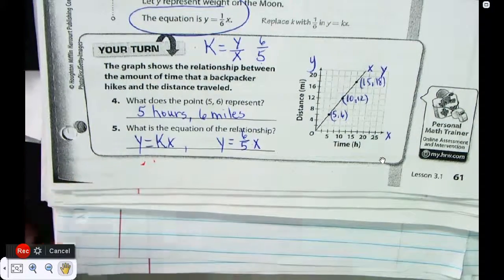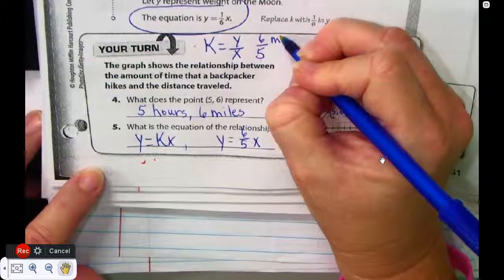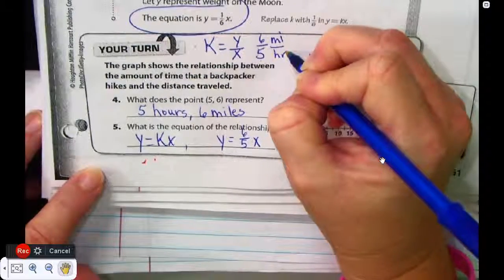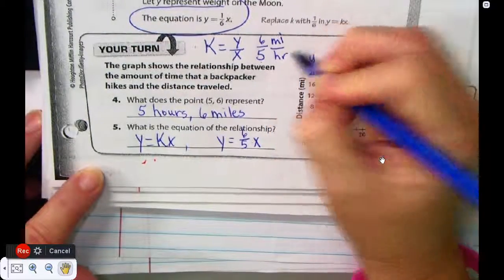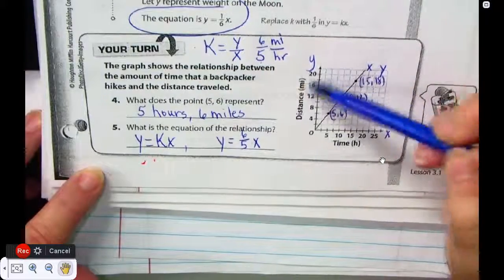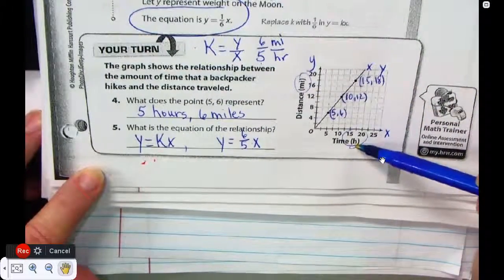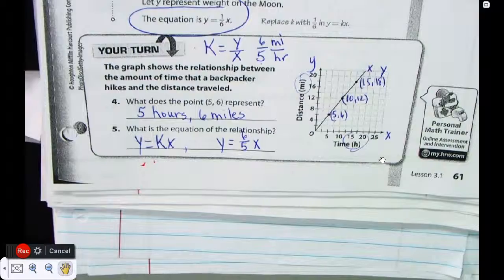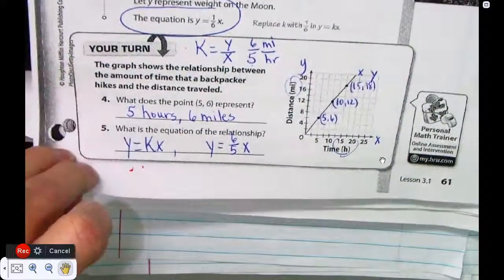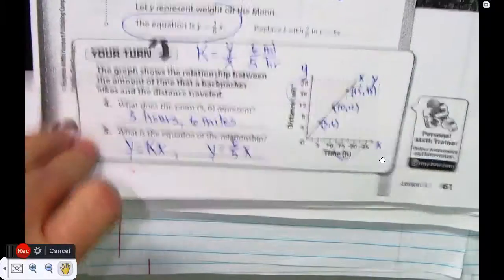So y equals 6/5 x. Now think about it just a minute. We did the miles by the hours. You're not going to do the hours per mile. That sounds silly. No. Does everybody understand what we just did? Okay, look on page 62.